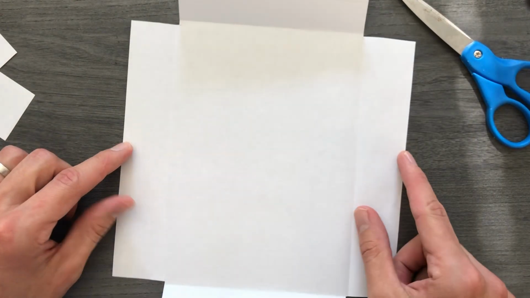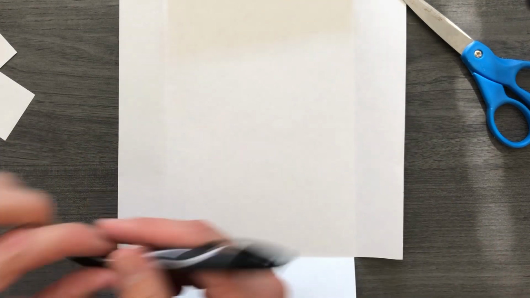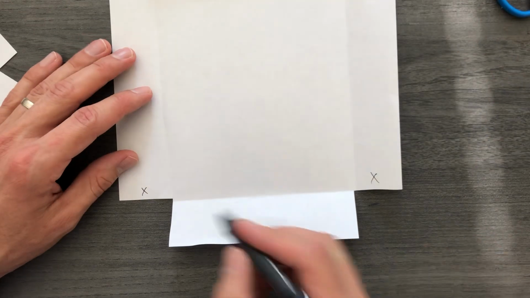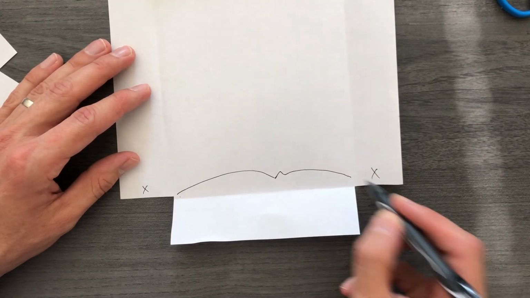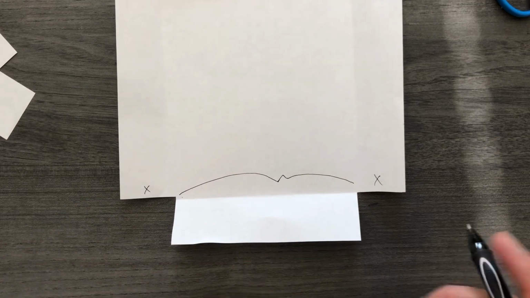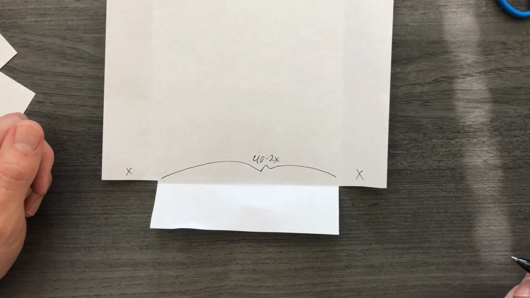This was 40, right? This whole distance across here was 40. Well, if that's 40 and this is X and this is X, then this distance right here is going to come in pretty handy: 40 minus 2X. Same situation here.